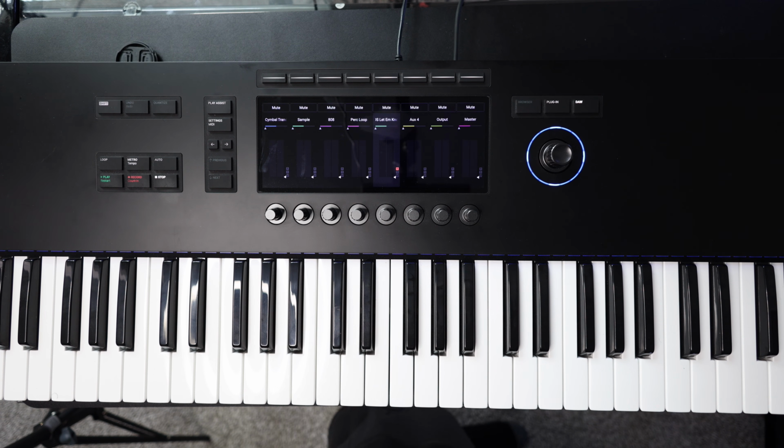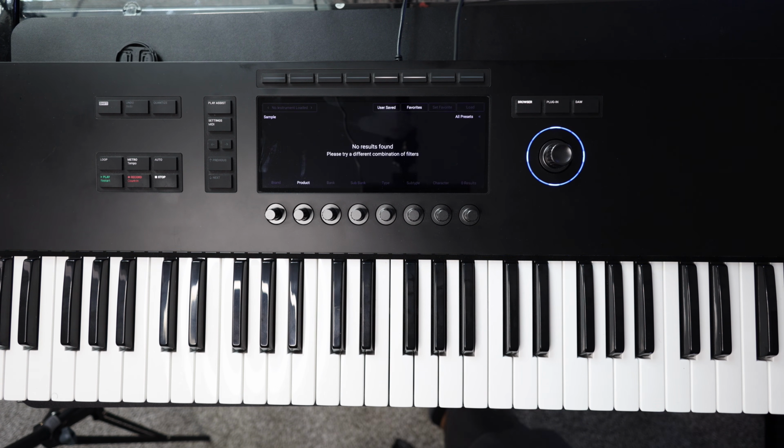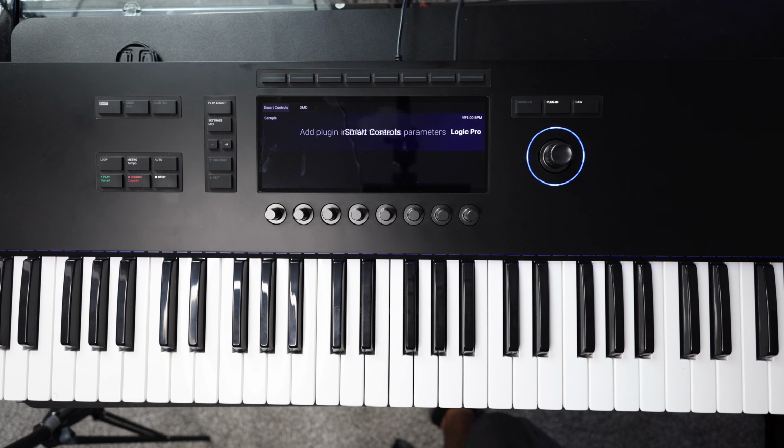I'm gonna go ahead and open up a new project and show you guys how it works with plugins that are not opened in the Complete Control software, so that way you can see that you can still have the ability to tweak them from the keyboard itself. So I'm not going to save this.